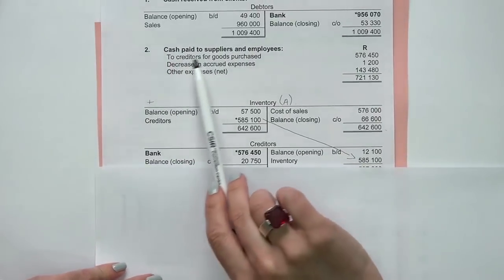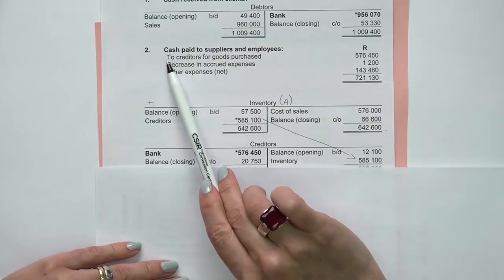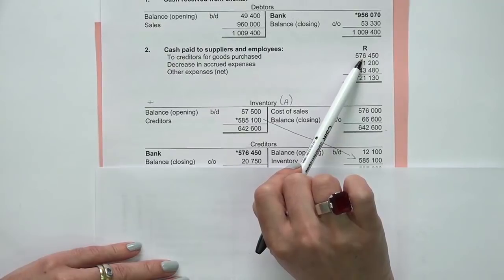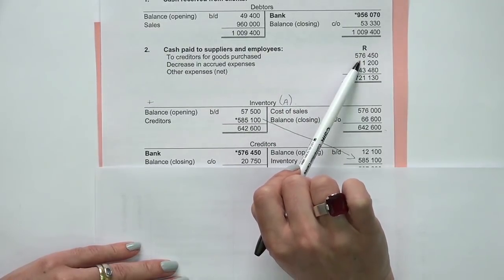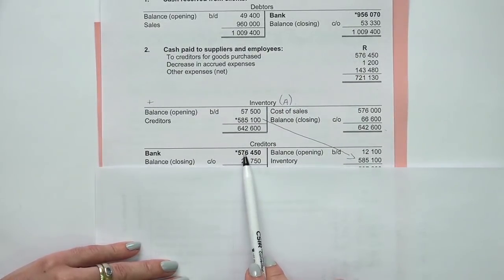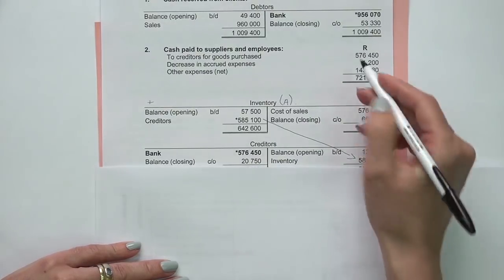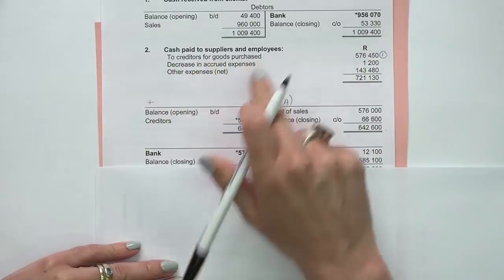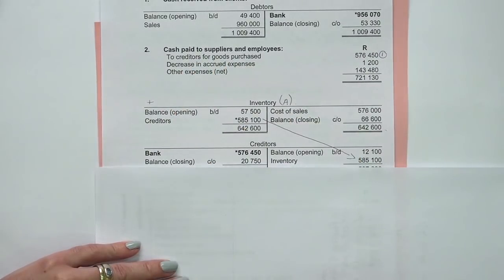So my cash paid to suppliers and employees can start off with an amount paid to creditors for goods purchased, including cash purchases. So that 576,450 is the starting point of my calculation for cash paid to suppliers.